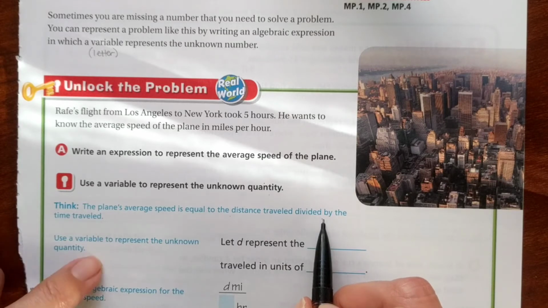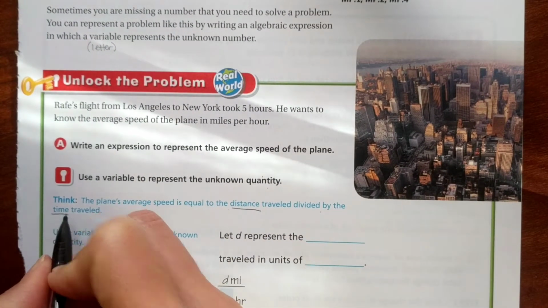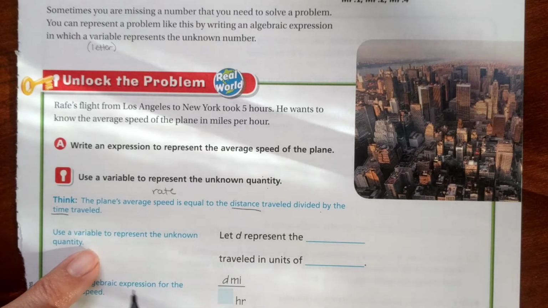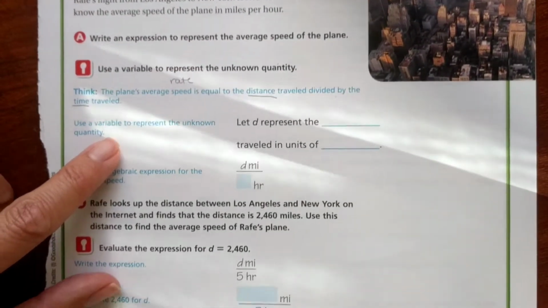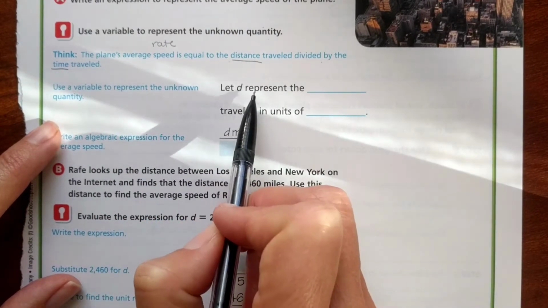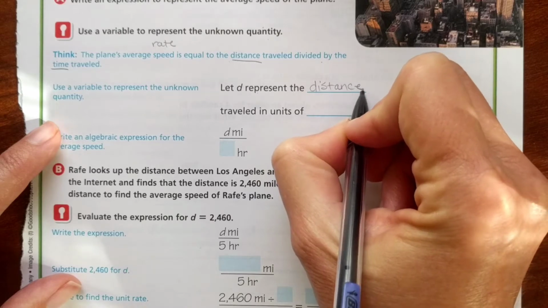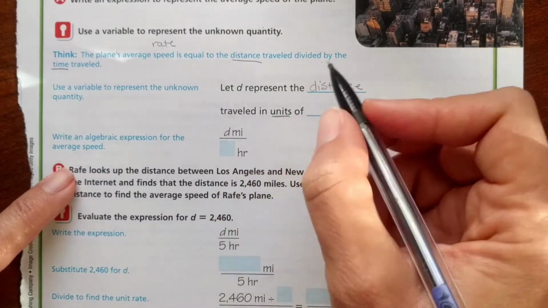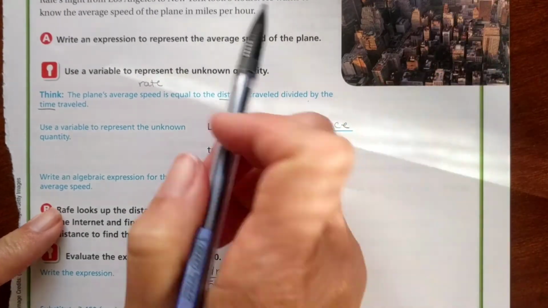So we're going to look at distance, time, and the speed would be the rate. There is a formula, a distance formula, that helps you figure this out, which we'll prove today. All right. Use a variable to represent the unknown quantity. So we're going to let D represent the distance traveled. What are the units of measurement for the travel? That was miles, because remember from the original problem, miles per hour.